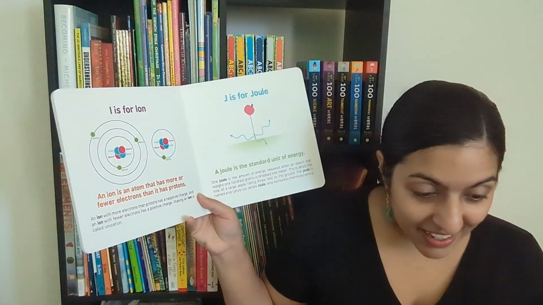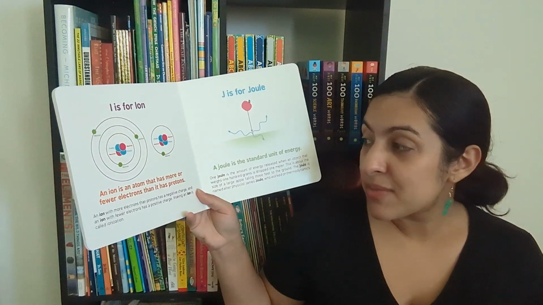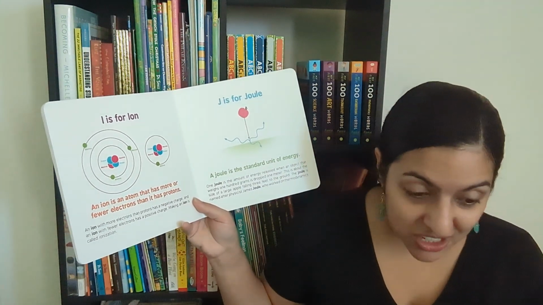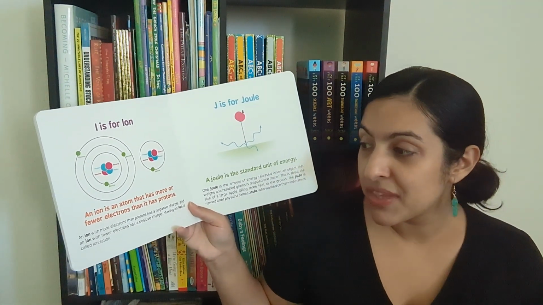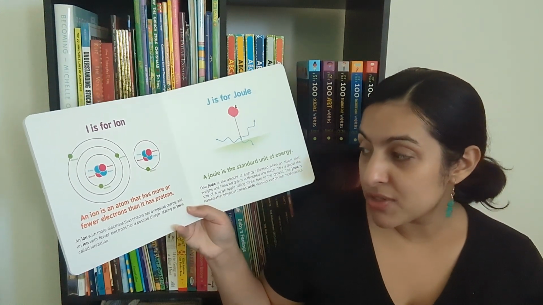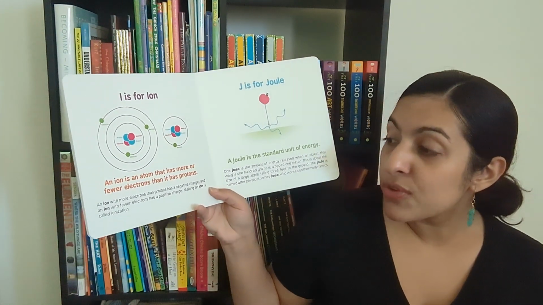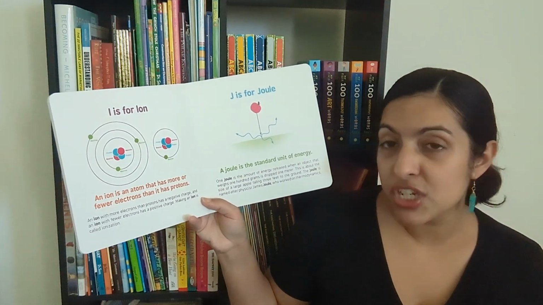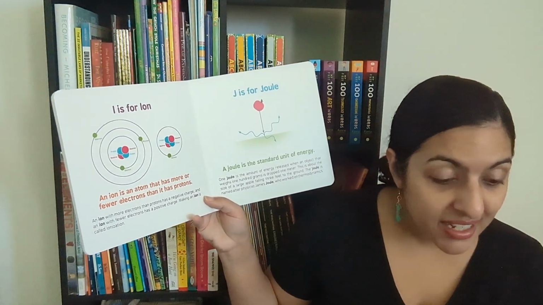I is for ion. An ion is an atom that has more or fewer electrons than protons. An ion with more electrons than protons has a negative charge, and an ion with fewer electrons has a positive charge, making an ion called an ionization.